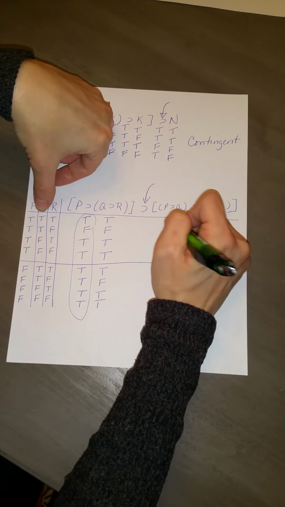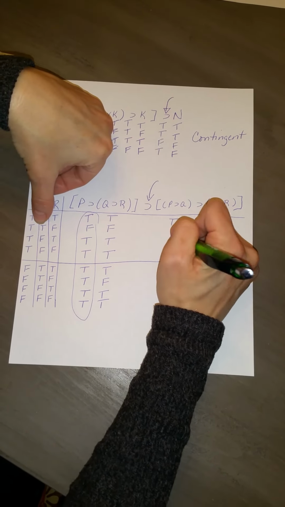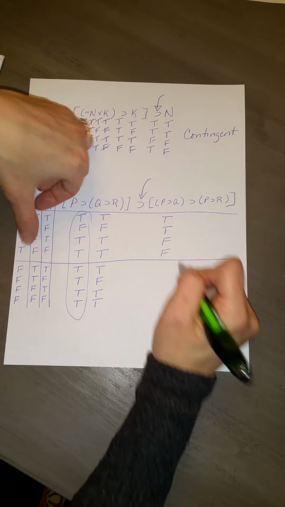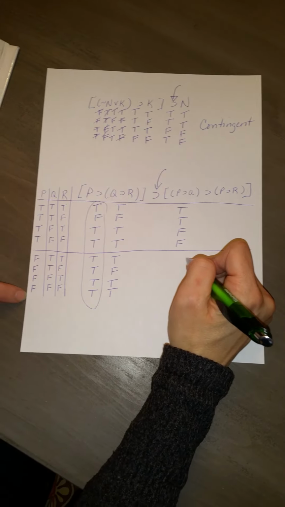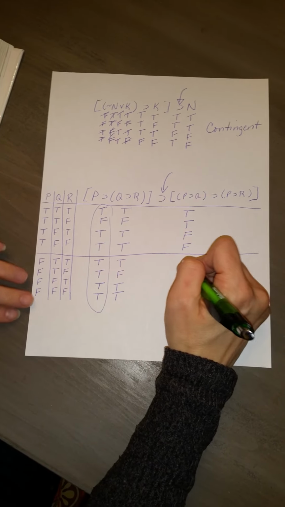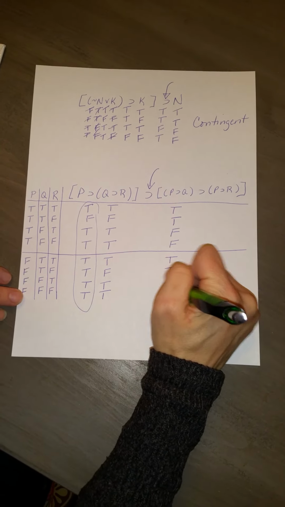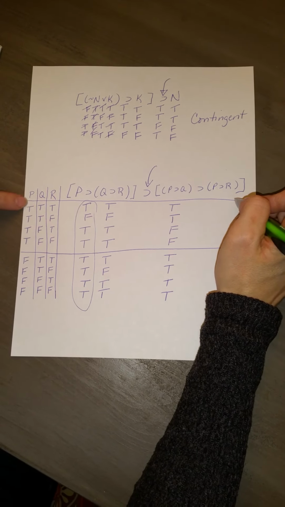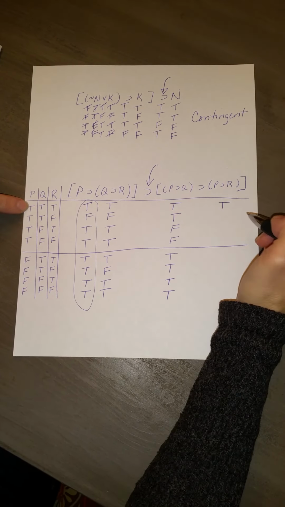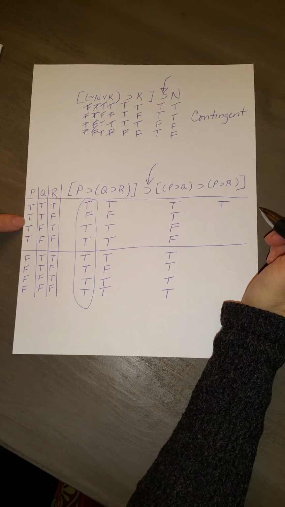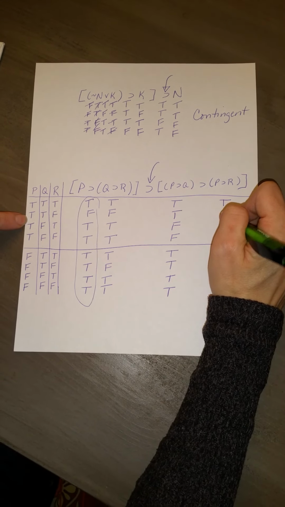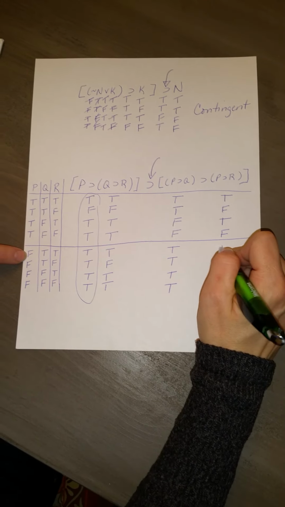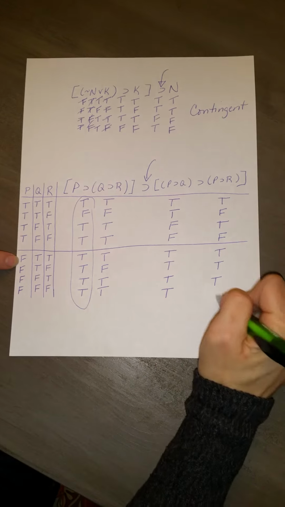So we have true horseshoe true, we have true, true, true horseshoe false is false, false again. And then once again, the left side is false, so all of these are going to be true. And then P horseshoe R, we have true horseshoe true is true, true horseshoe false is false, true, false. And then once again, all of these are going to be true.